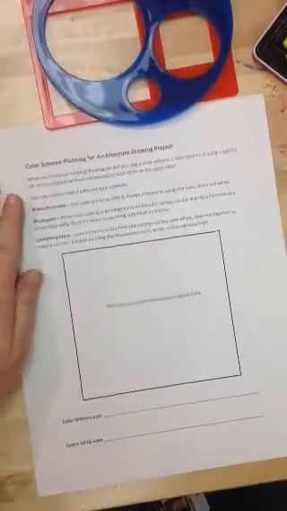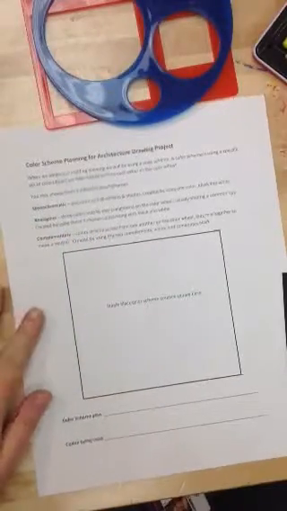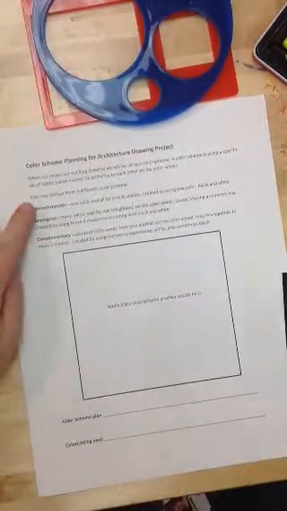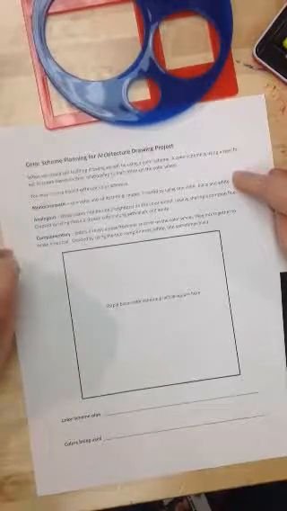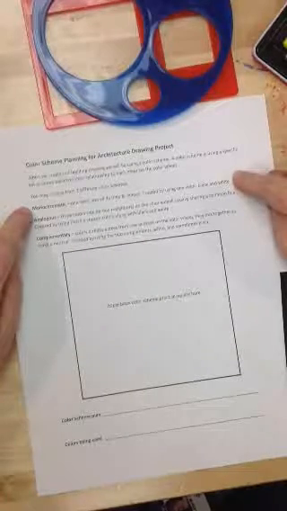There is a worksheet on the counter that looks like this. It's also posted to Google Classroom, but you can go ahead and grab a physical copy of it today. On this sheet, it explains the 3 different color schemes that you can choose from. There are examples on the bulletin board under where it says drawing 1.